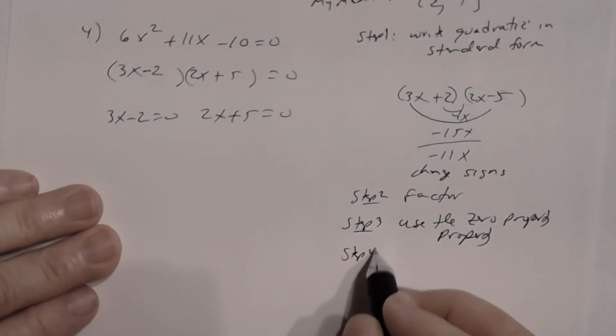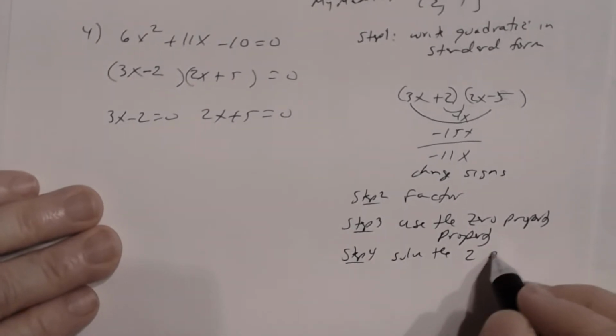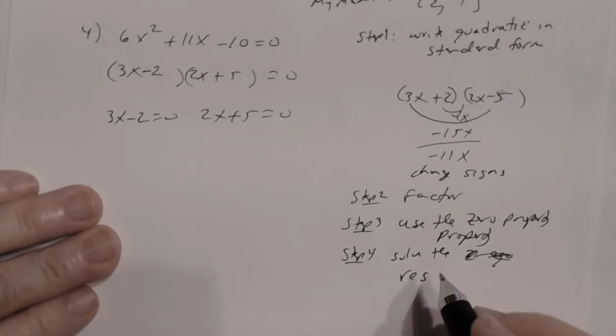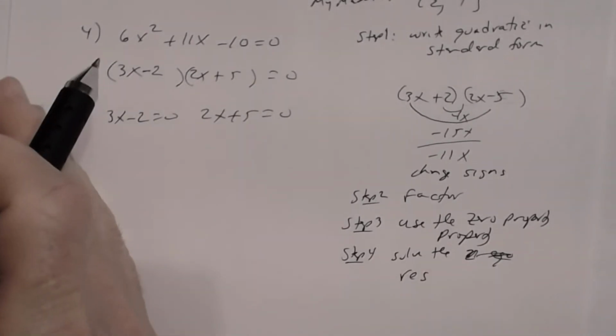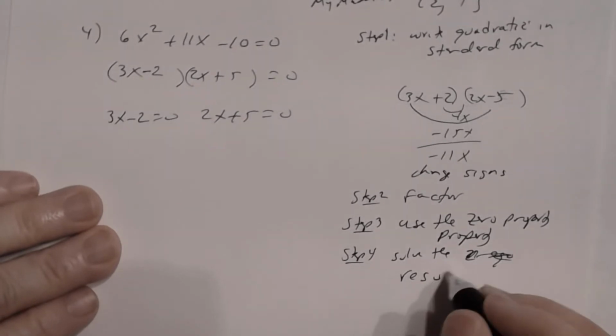So step 4, you solve the equations, the resulting equations. Because remember, it didn't have to be 2. It could be 3 factors, 4 factors. So solve the resulting equations.